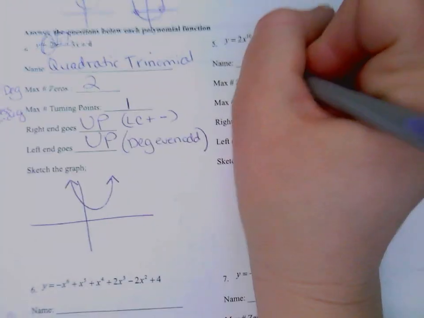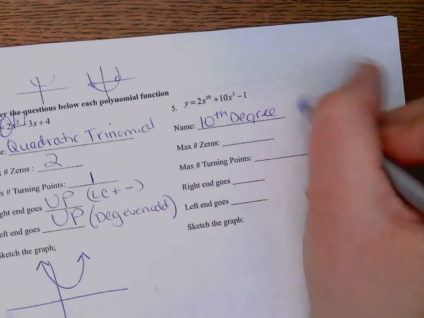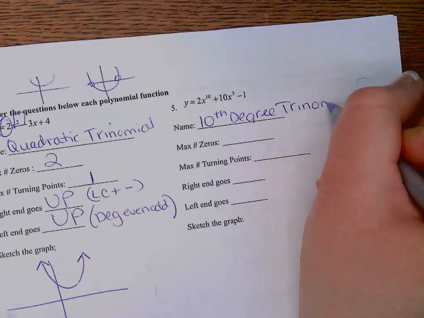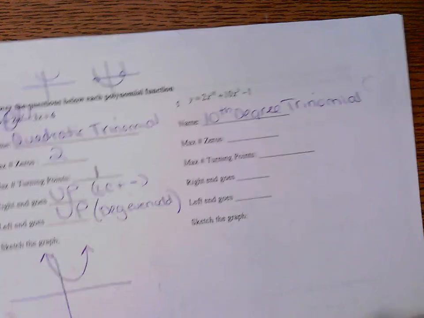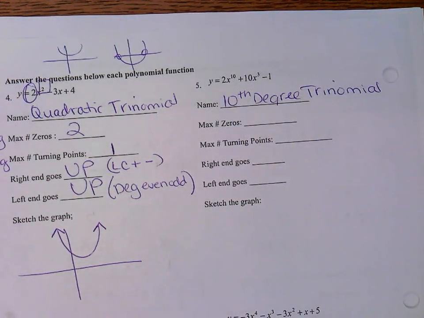I would say it's called a 10th degree trinomial because there's only 3 terms. 10th degree trinomial. If there's more than 3, you can call it a polynomial.